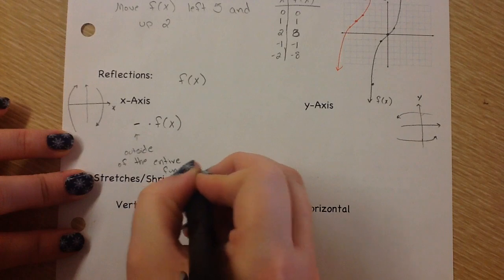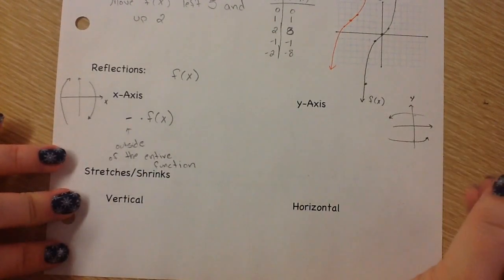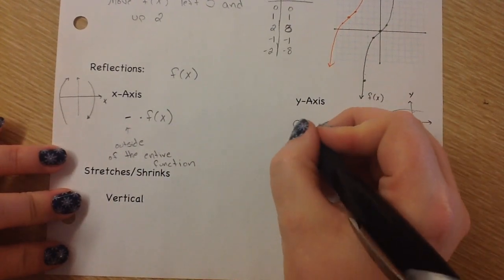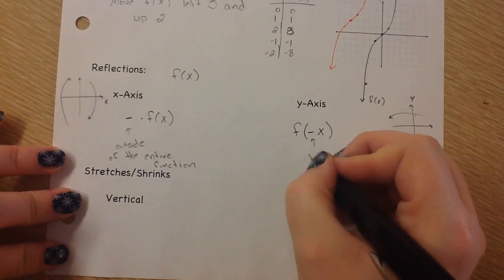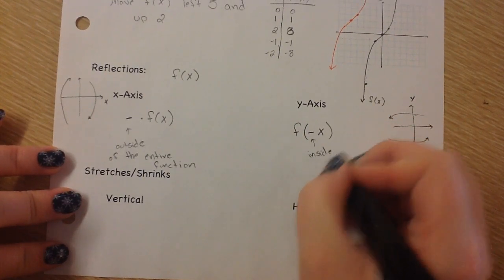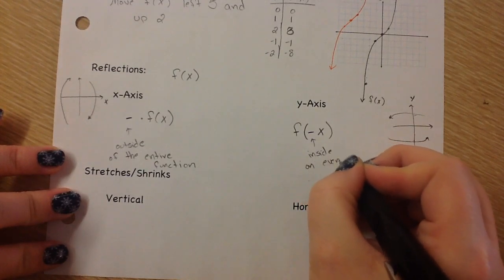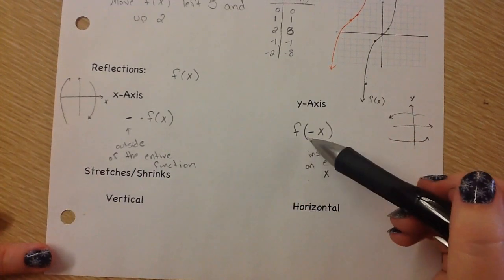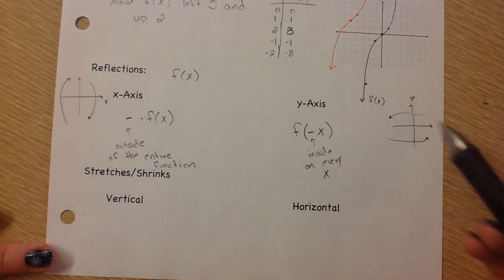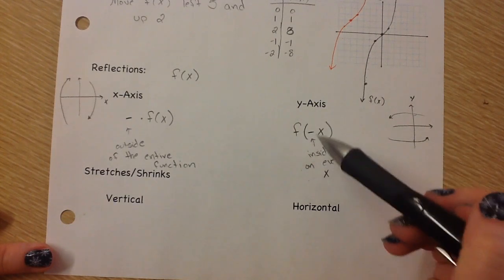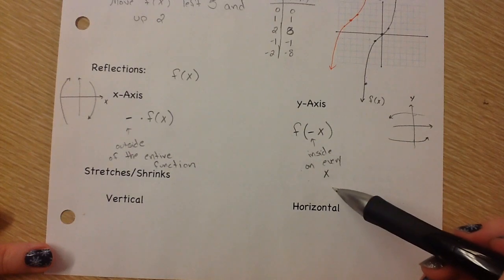Whereas if I want a y-axis reflection, I actually put the negative on the x, so it would be f of negative x. I put this inside on every x. So if it's a negative inside the function, to flip it over the y-axis, left to right, I need to put that negative inside on every x.